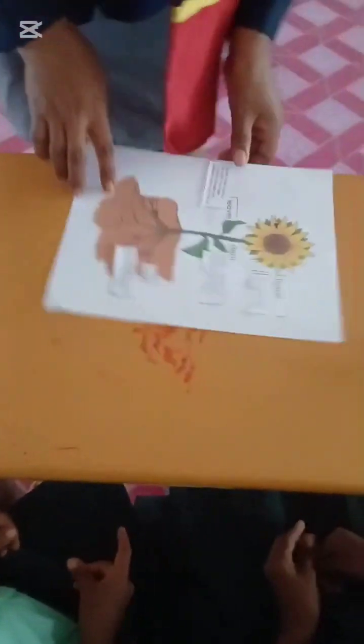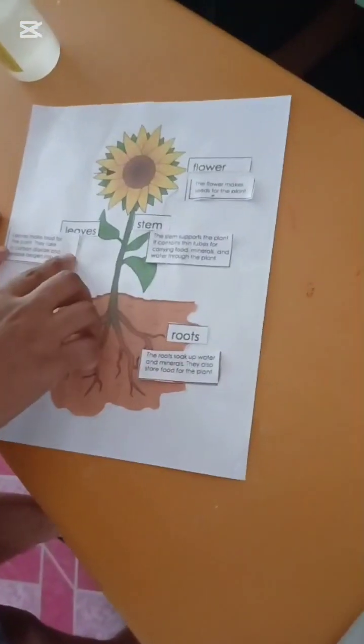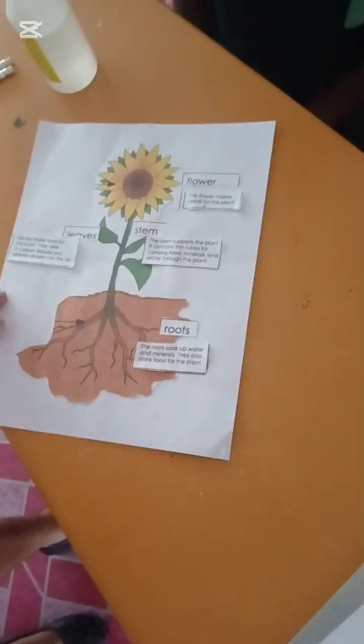Okay, so let us see. We have the flower that makes seeds for the plant, the stem that supports the plant, the leaves that make food for the plant, and the roots that soak up water and minerals. Give yourself a round of applause.